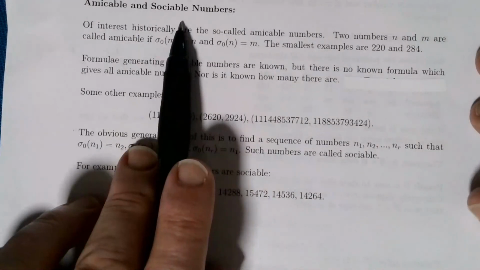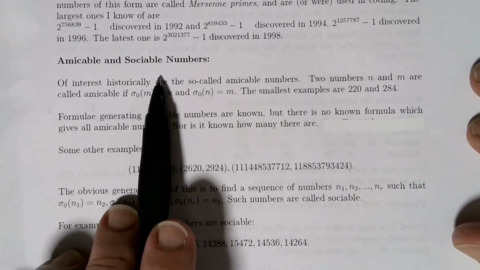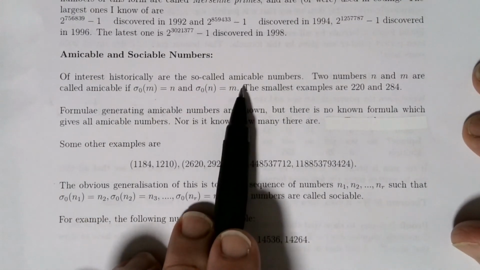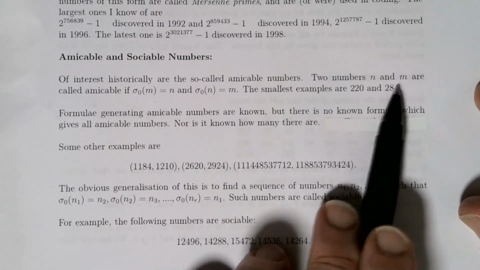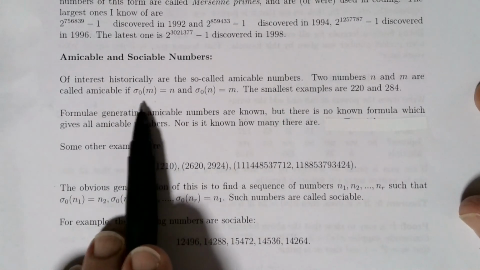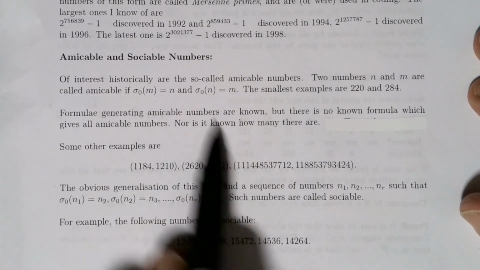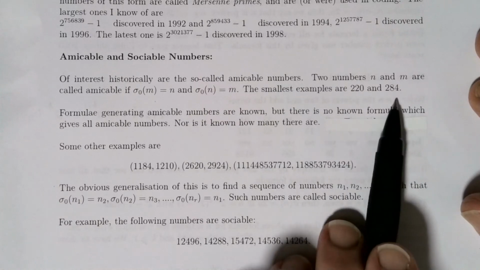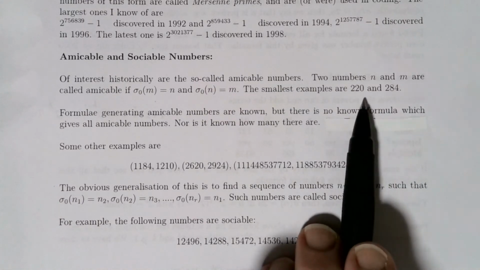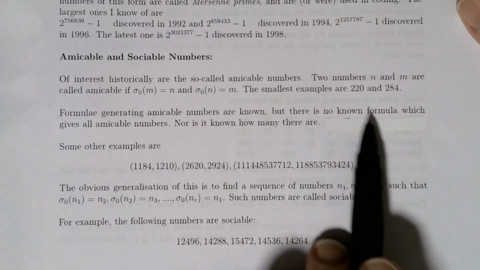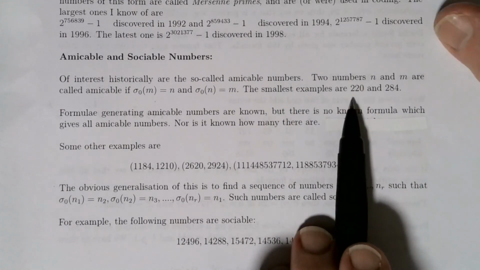Final comment on amicable and sociable numbers. Again, of interest historically are the so-called amicable numbers. So two numbers n and m are amicable if sigma 0 of m gives you n and sigma 0 of n is m. The smallest examples are the famous 220 and 284. These numbers actually are mentioned in the Old Testament, which is interesting. There's a bit of a sort of numerology in the Old Testament, and these two numbers appear there, I think in the book of Genesis.